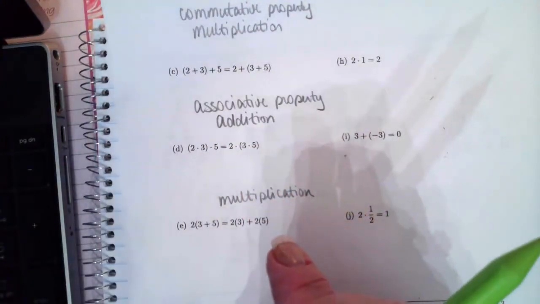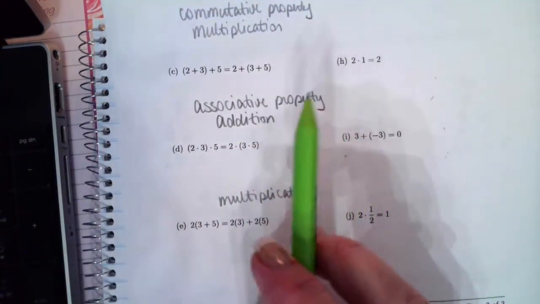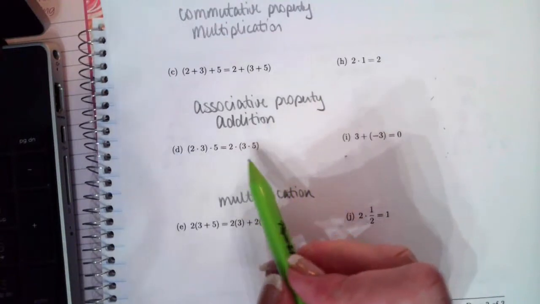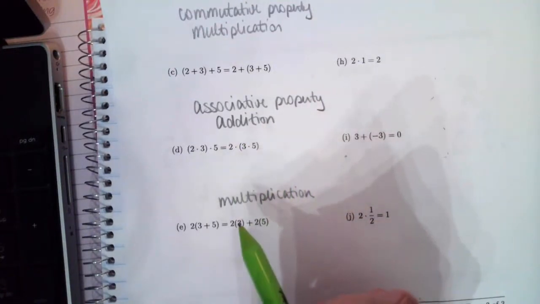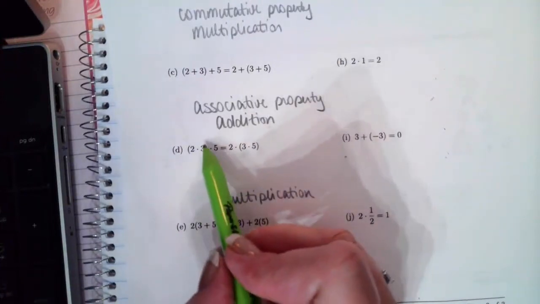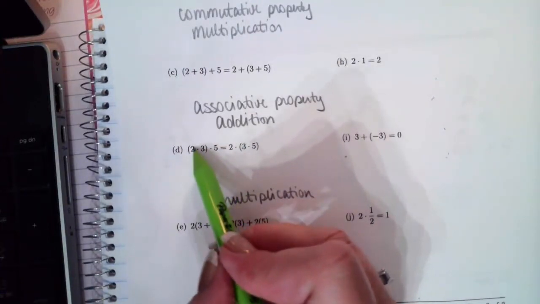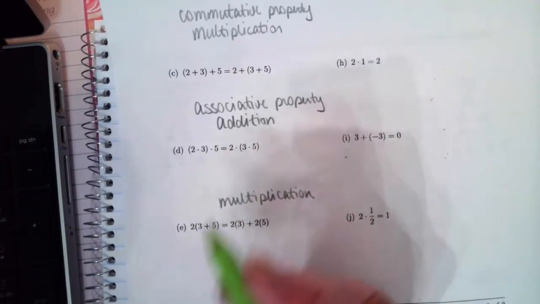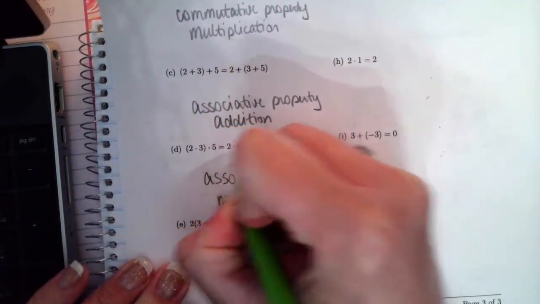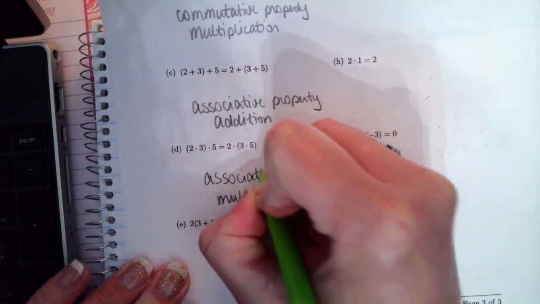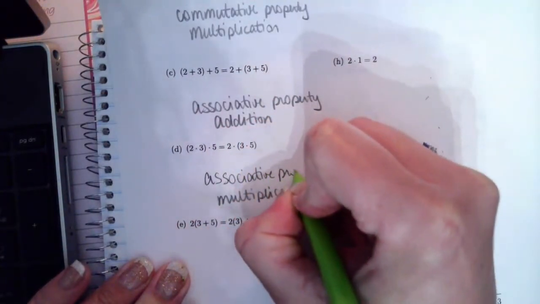So why does it matter? Go back to order of operations. Order of operations would say to multiply this together first and then multiply by 2. But you'll notice that it's the same thing as if I multiply this together and then multiply by 5. Either way, you'll get 30. So this is the associative property of addition, or sorry, of multiplication.